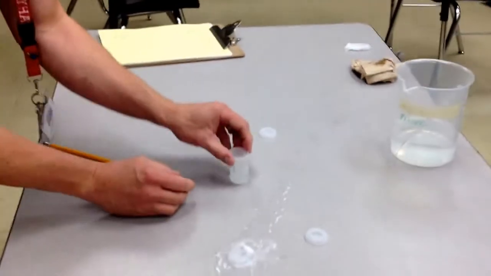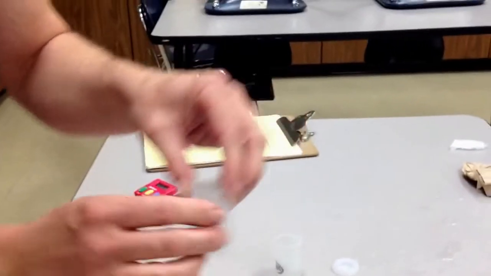I'm going to go down to the 3rd full container.